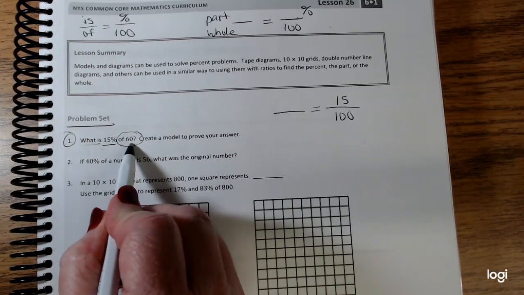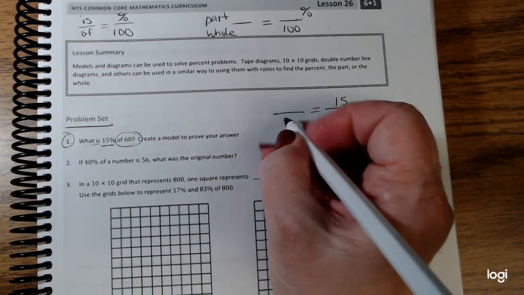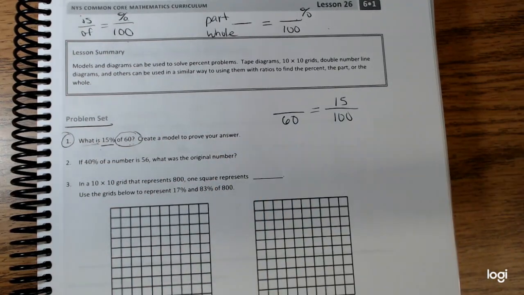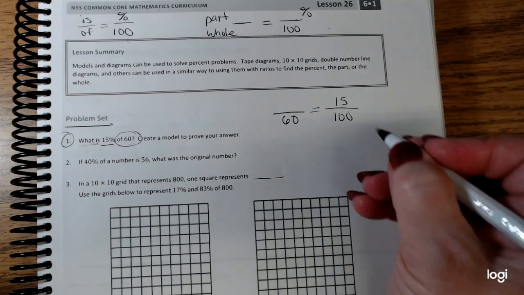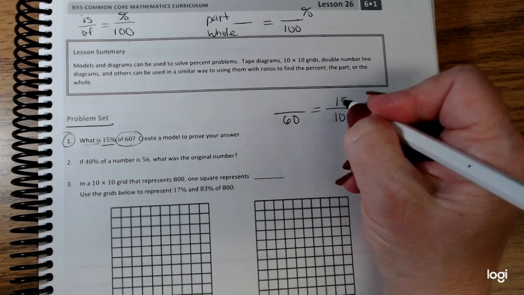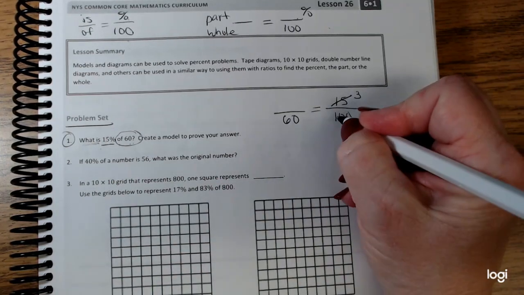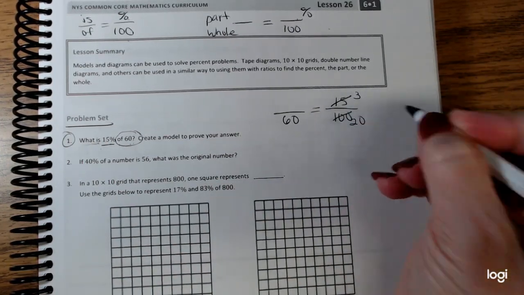So 60 is my of, and from what Mrs. Haupt just showed us here, of goes on the bottom. So now I'm ready to solve the problem. Cross multiply and divide, or maybe you might want to reduce. I'm going to reduce this. I noticed that these both can be divided by 5. 5 goes into 15 3 times, and 5 goes into 100 20 times.